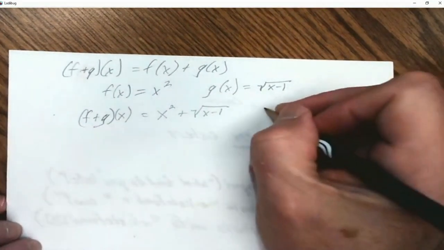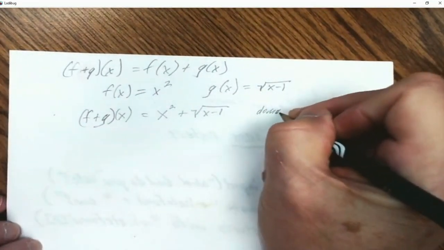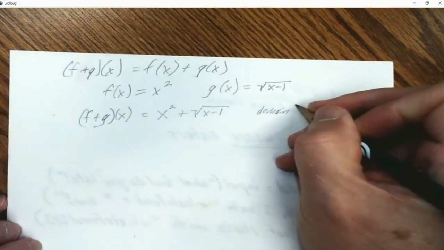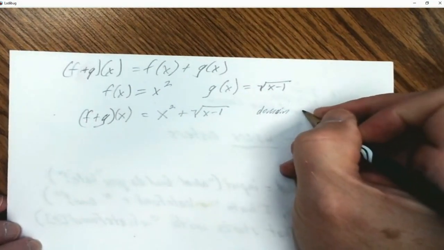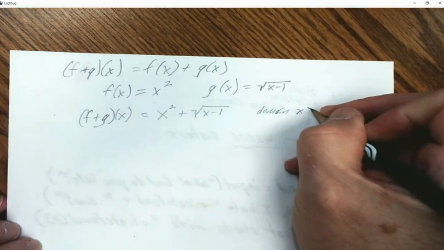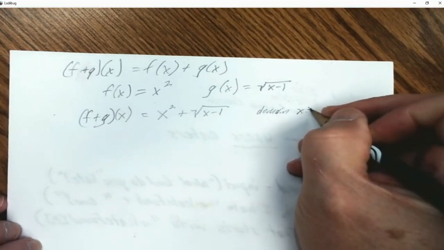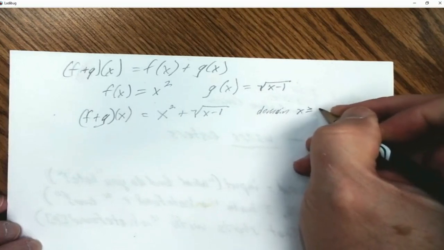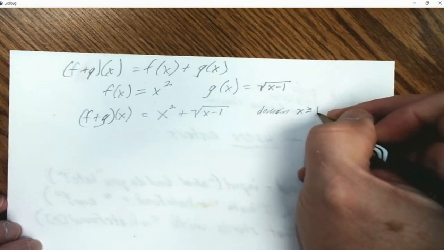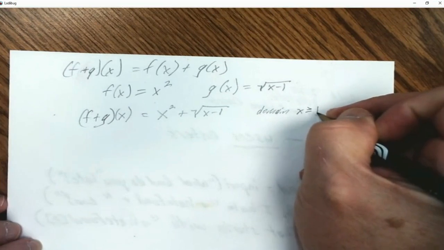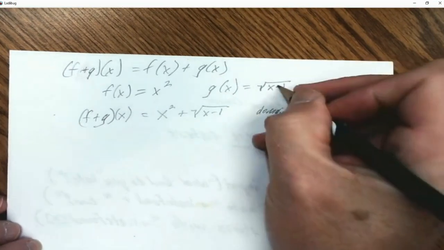That's it. And the domain would be x is greater than or equal to 1. Oh, this is x plus 1. Let's make this x plus 1.